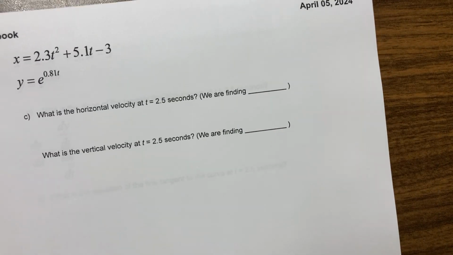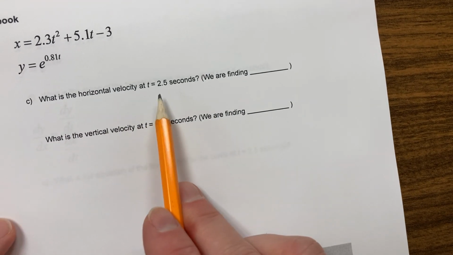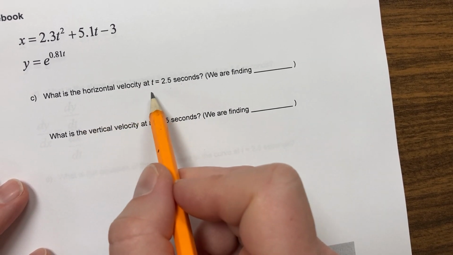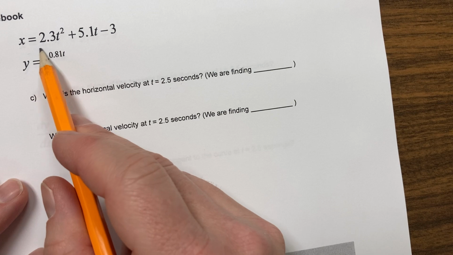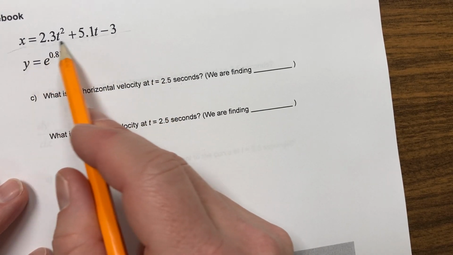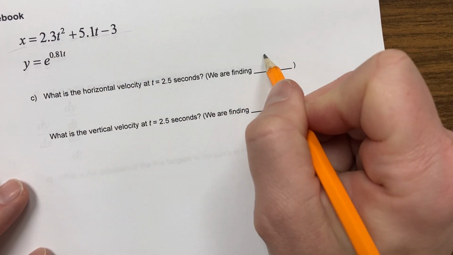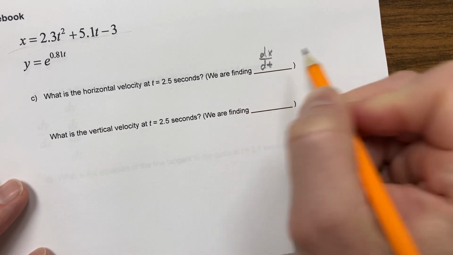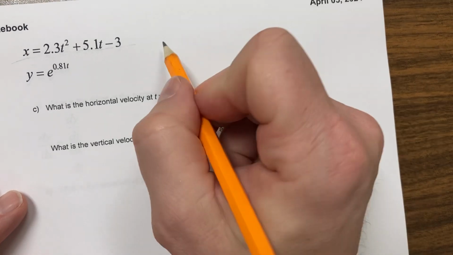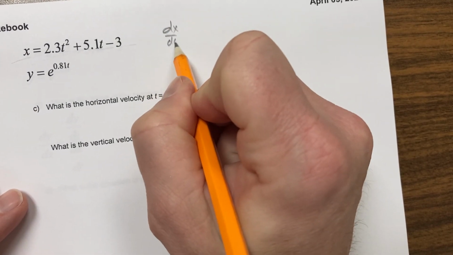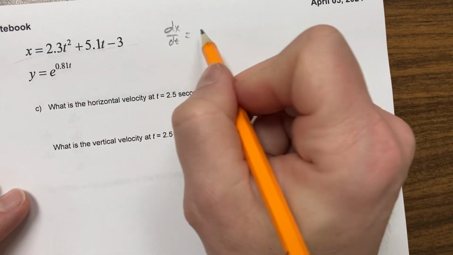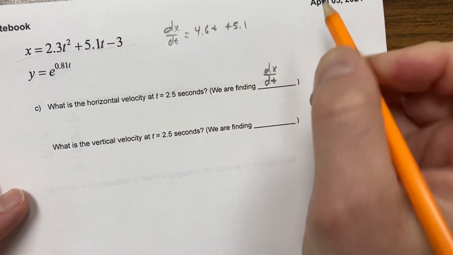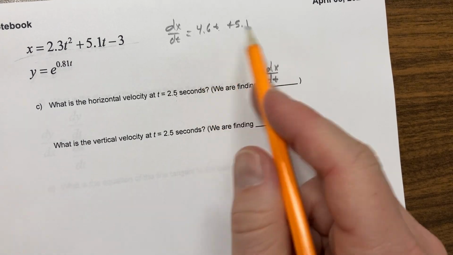All right, what is the horizontal velocity at 2.5 seconds? So since we're asking about how fast we're traveling horizontally, we're only really concerned about this equation here. In other words, we're finding the change in x with respect to the change in time. Okay, now if you had to do that by hand, wouldn't be so bad. dx/dt would be 4.6t plus 5.1, and we would take 2.5, put it in for t and calculate it.